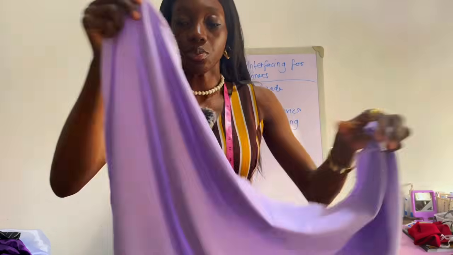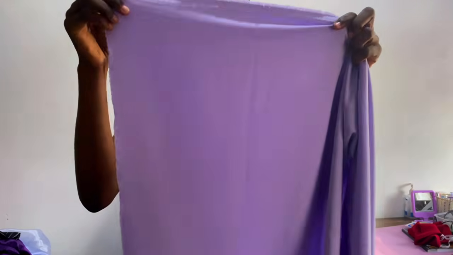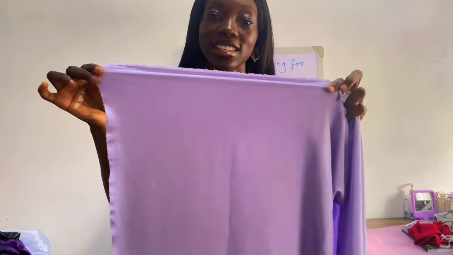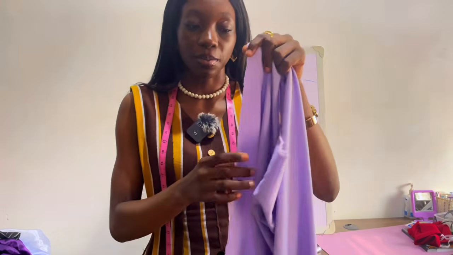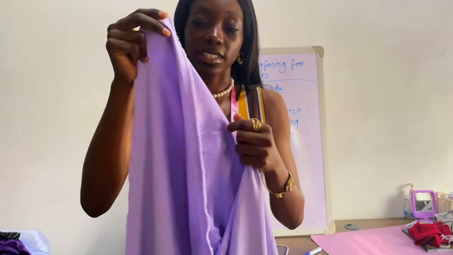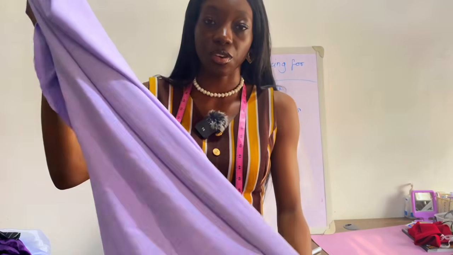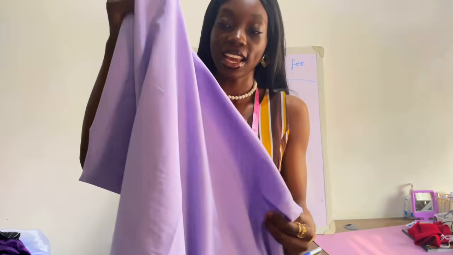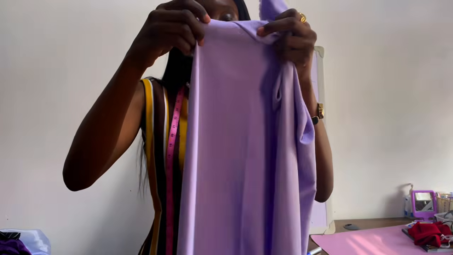Okay, so this is an example of a light crepe. I just keep seeing them, so I'll bring it to show you people. See, it has a light stretch on one side of the bias. Okay, on both sides of the bias, actually, this one. This is a form of light crepe. We have thicker crepes than this, but this is a light crepe that is easy for beginners to work with.